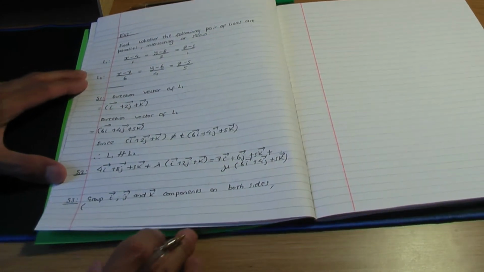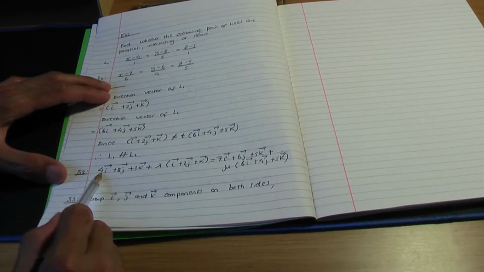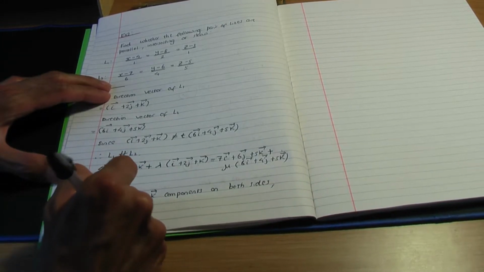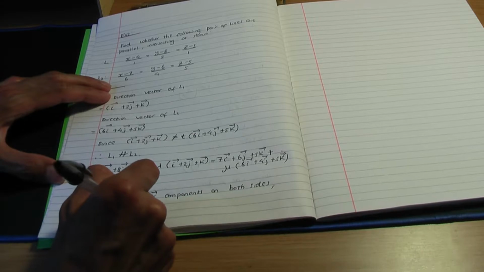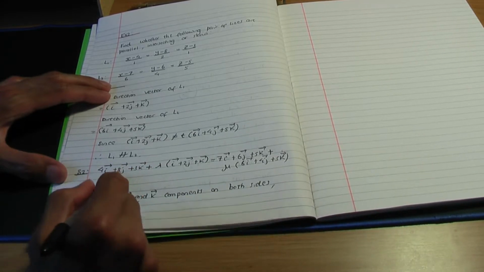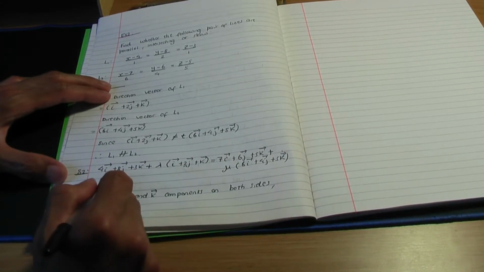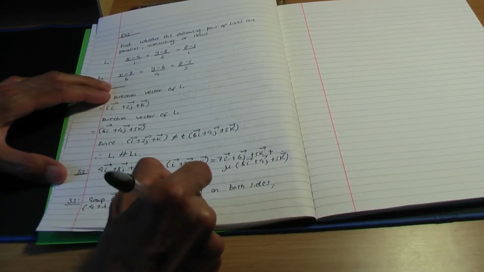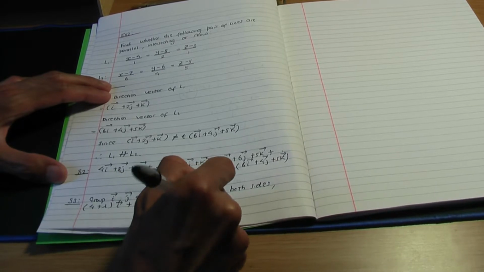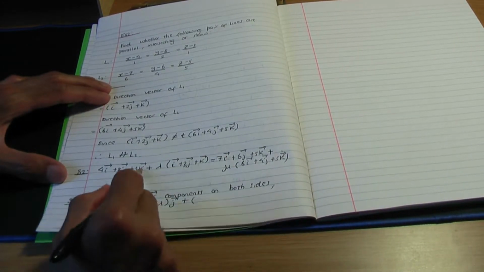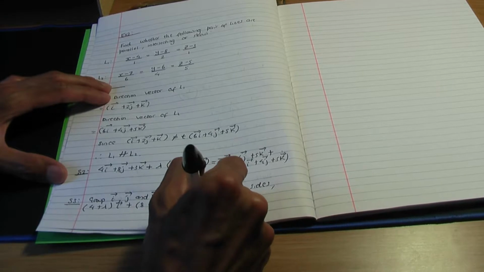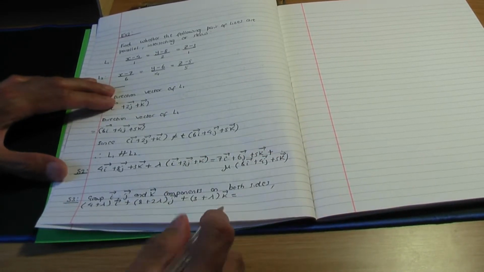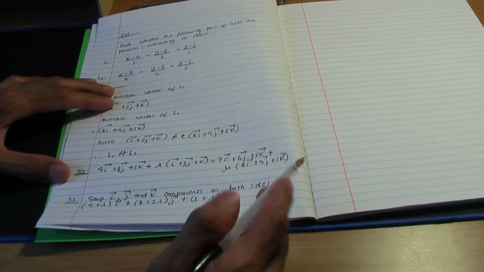On the left hand side, let's group them. If I group the i components, I have 4 plus lambda times i, plus if I group these j components, I have 8 plus 2 lambda times j, plus if I group the k components, I have 3 plus lambda times k, and that's equal to, let's do the same on the right hand side.